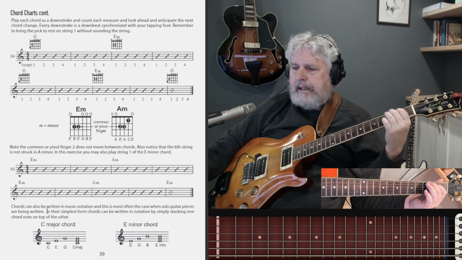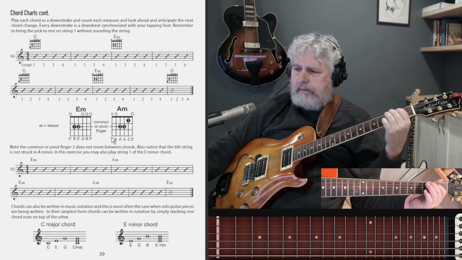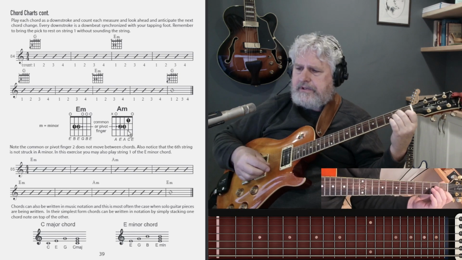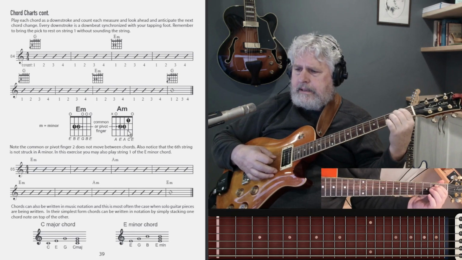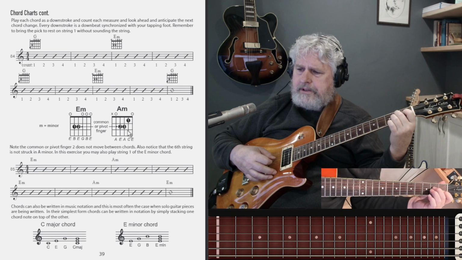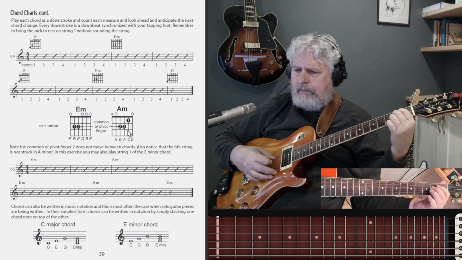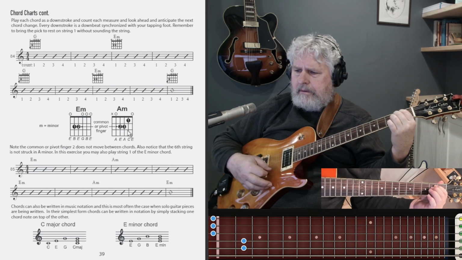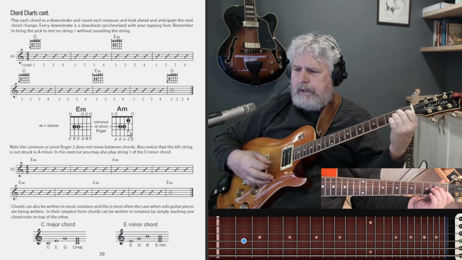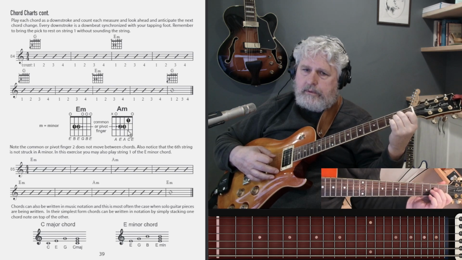All right, and now we have another chord being introduced here, and this one's an A minor. And the reason we're going to an A minor is because we want this pivot finger, right? So we have E minor to A minor, pivoting around finger 2. I can't tell you how important this is.